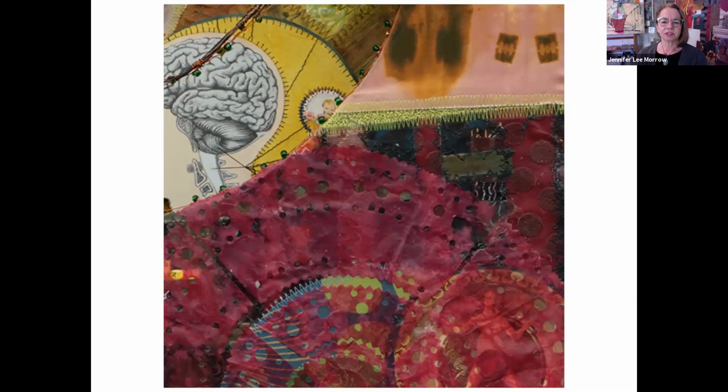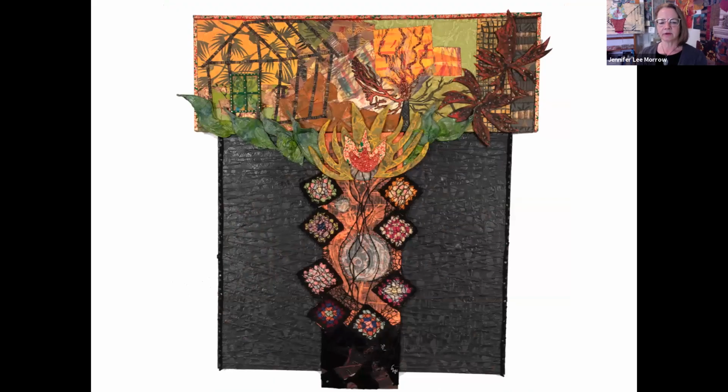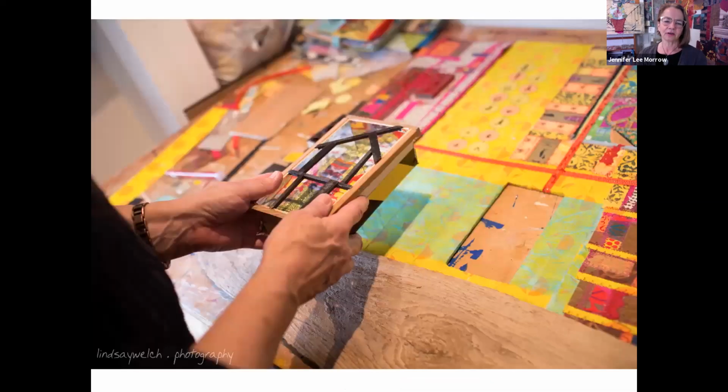You can see a lot of machine stitching on these pieces. I also hand stitch. I kind of do the process that works the best. I do a lot of paper cutting, which could be sort of in a decorative way or in a more specific way. I incorporate found textiles like these granny squares in this piece, which were actually made by my grandmother. And I do a lot of use of hardware as well.